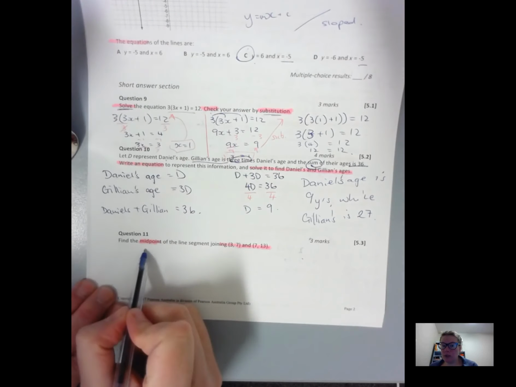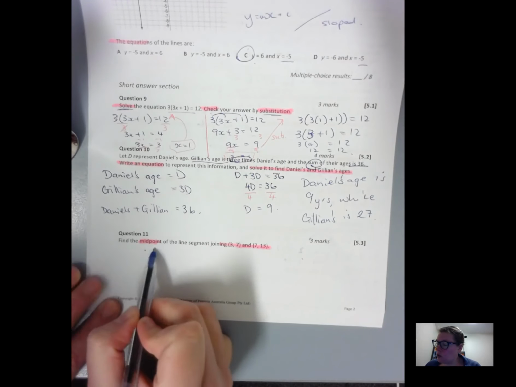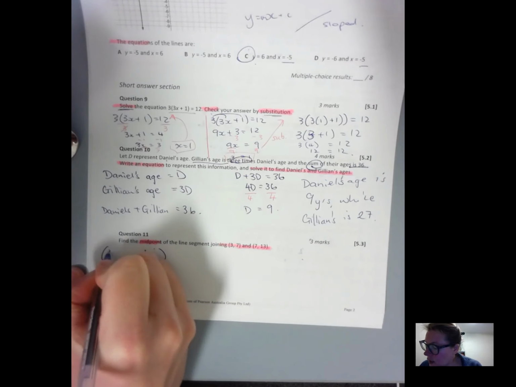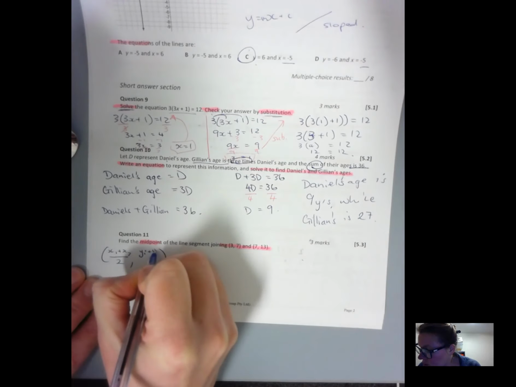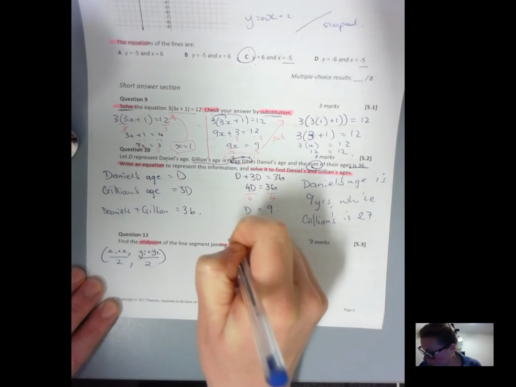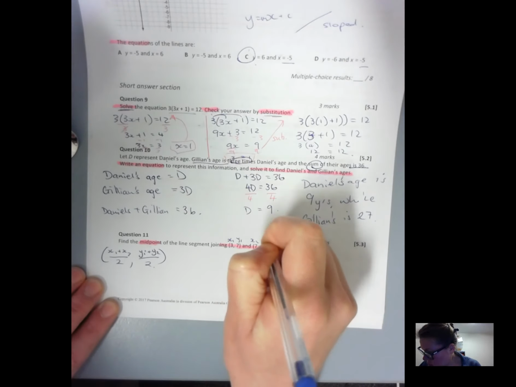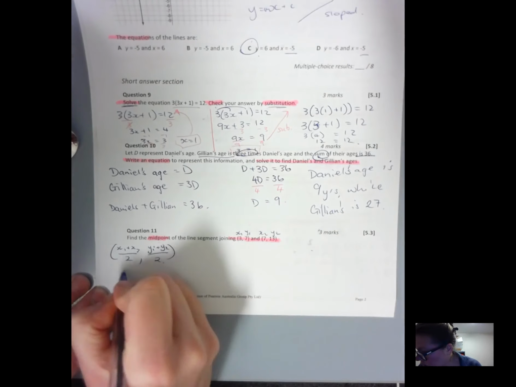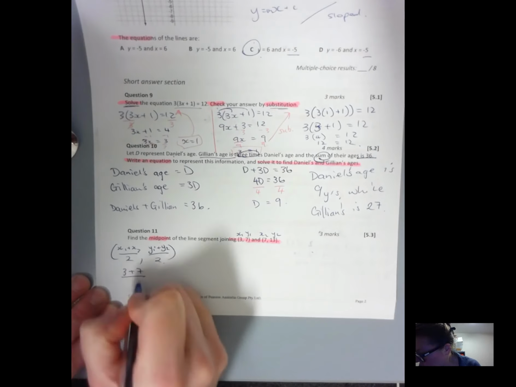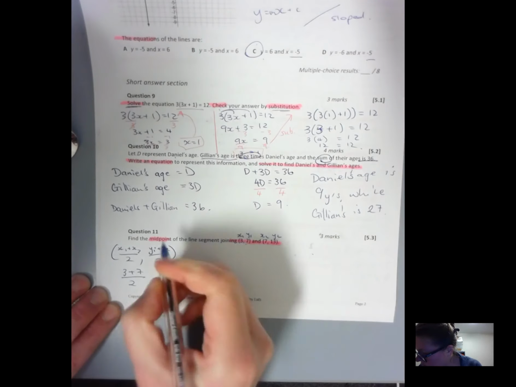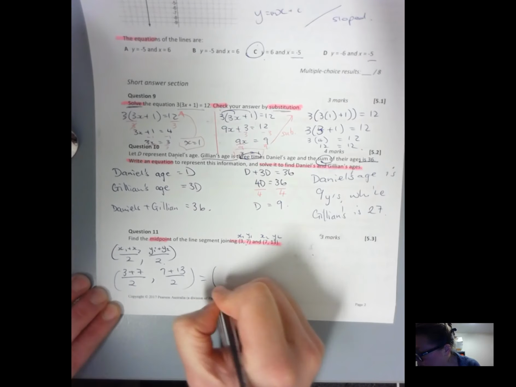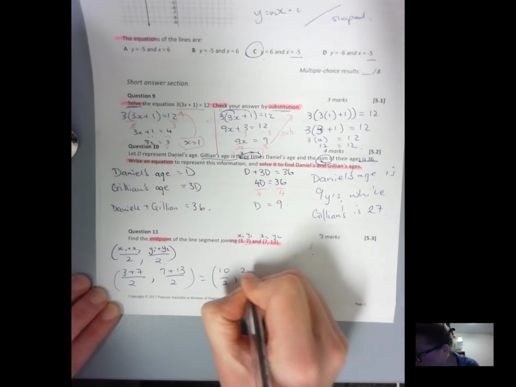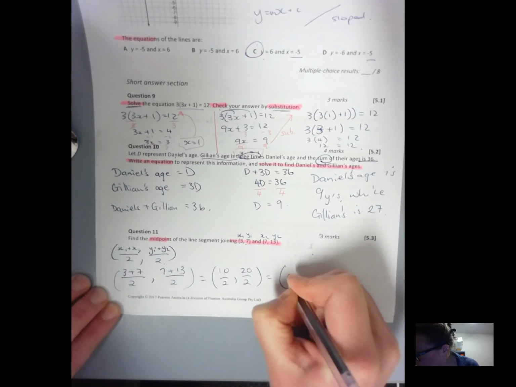Again, I've highlighted the word midpoint. That's because we need to know which equation to use. So the equation we're going to use is (x1 plus x2) over 2, (y1 plus y2) over 2. x1, y1, x2, y2, substitute in. So 3 plus 7 over 2, comma 7 plus 13 over 2, 10 over 2, 20 over 2, gives you the point 5, 10, and your answer is (5, 10).